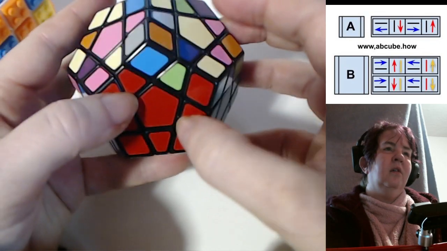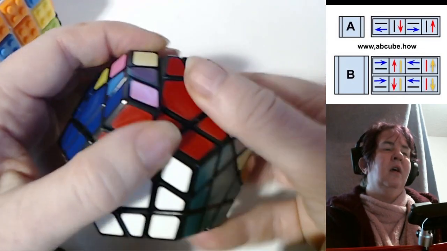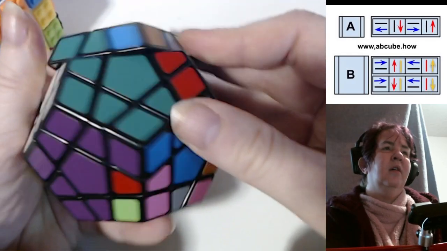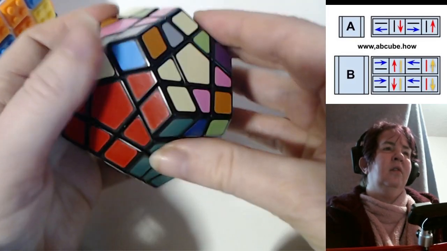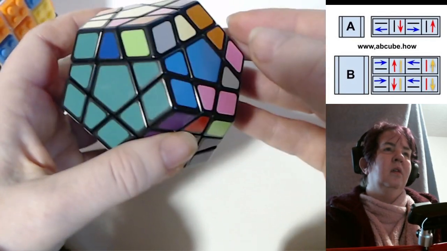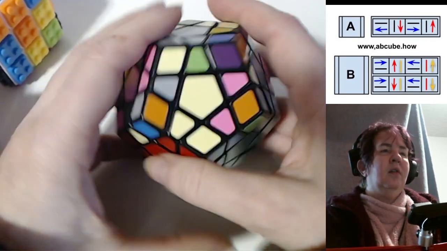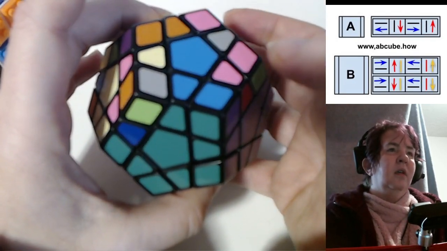Red and yellow wants to go right there. Up, up, down, down. Whoopsie. Okay, there we go. Lost my white for a second.